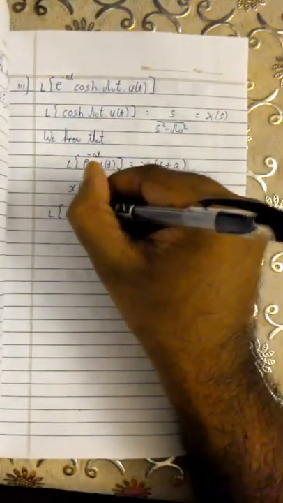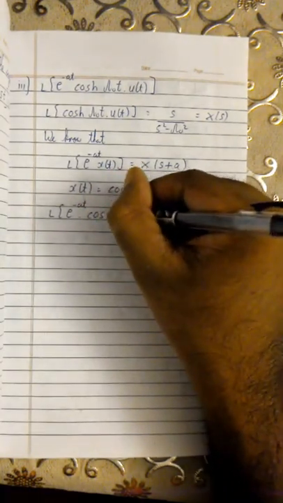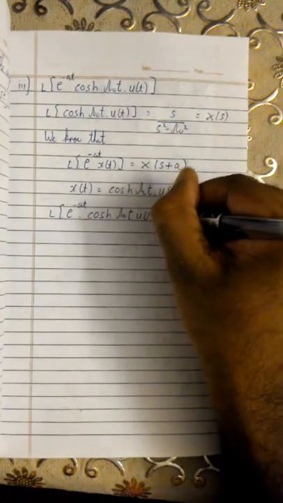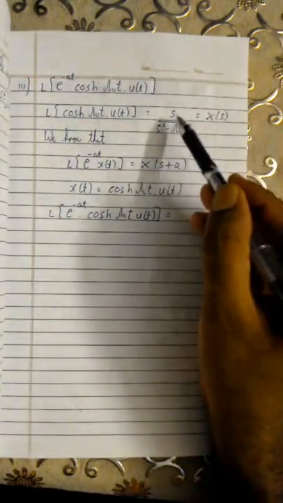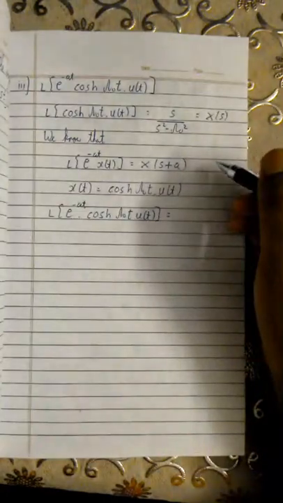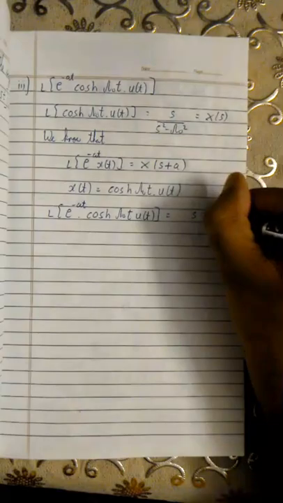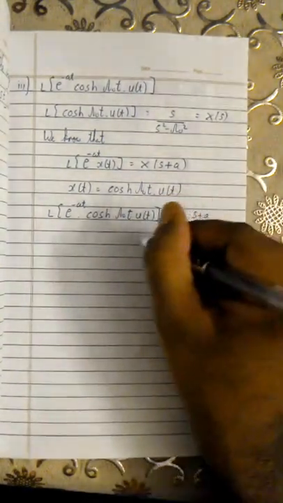So in other words, the Laplace transform of e raised to minus at into cosh ω0t into u of t is equal to, replace every s that you see here with s plus a, because this function becomes an s plus a function. So this s becomes s plus a, and this s square becomes s plus a the whole square minus ω0 square. Okay.